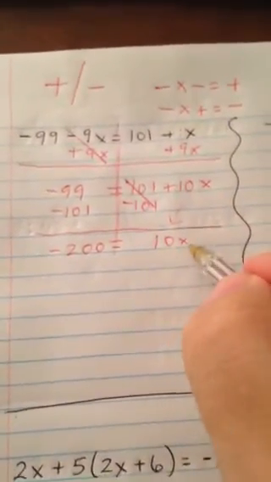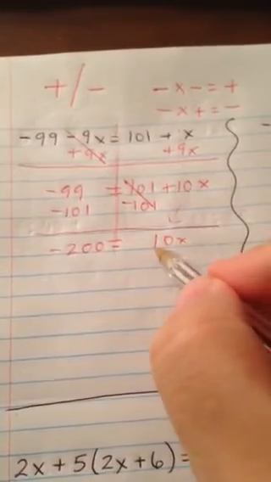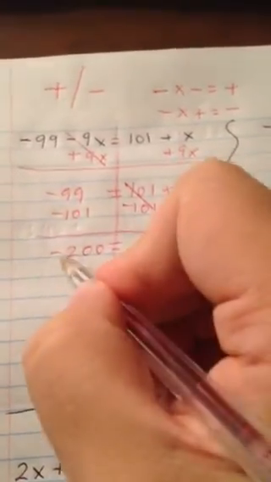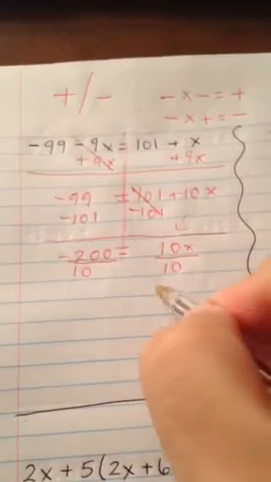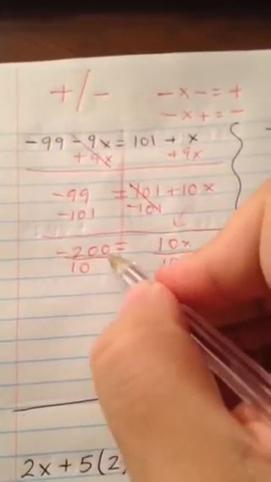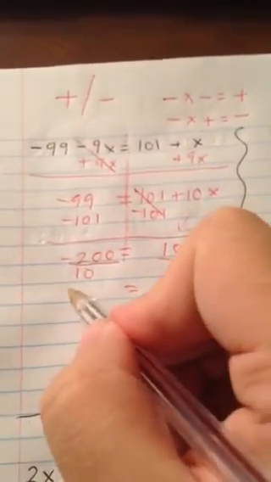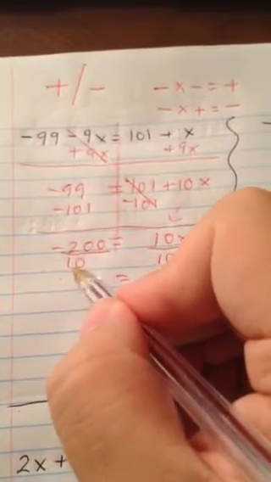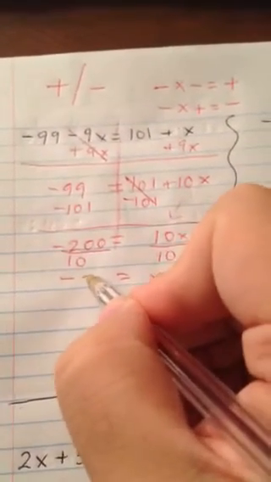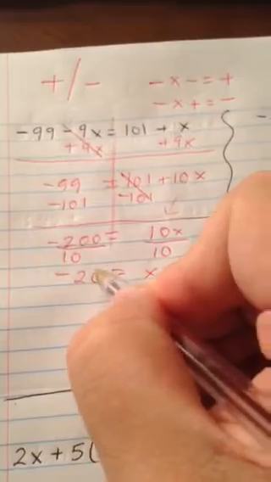Alright? I now can separate the coefficient from the variable by dividing by 10. And x is now equal to a negative 200 divided by a positive 10 makes it a negative 20.